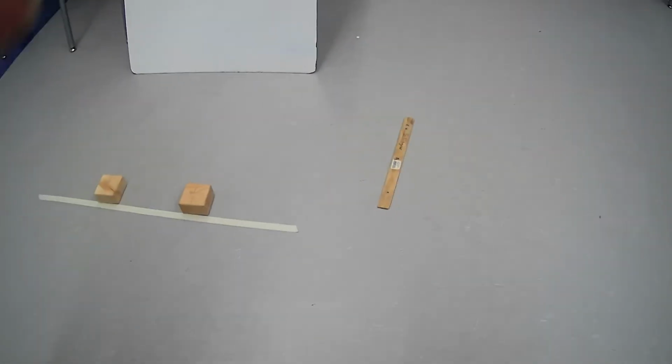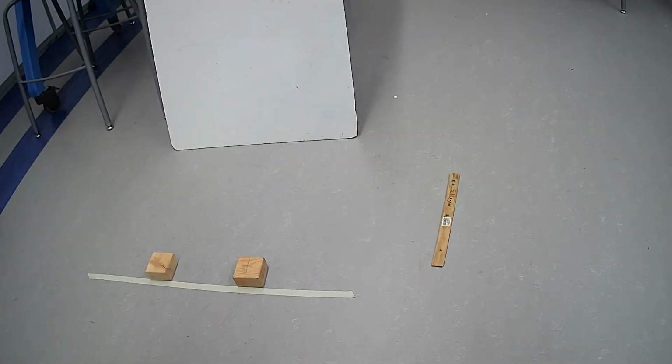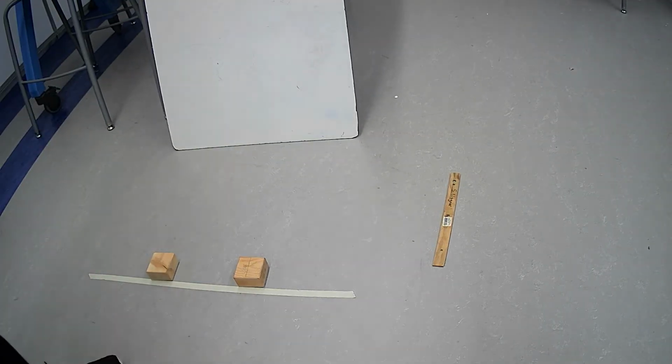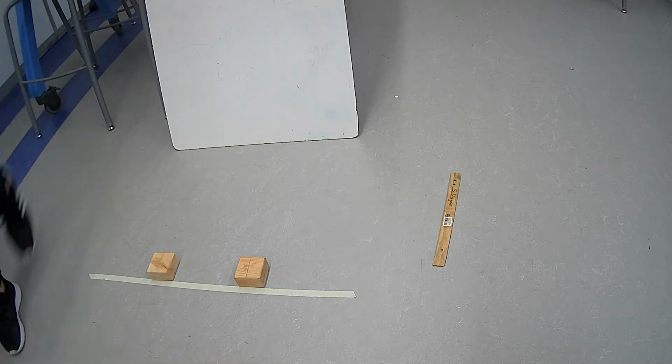So this is the block lab. We're going to call these block wars. And I'm just kind of showing you how you set up this lab. So first of all, we have a whiteboard, and there's a meter stick behind the whiteboard.